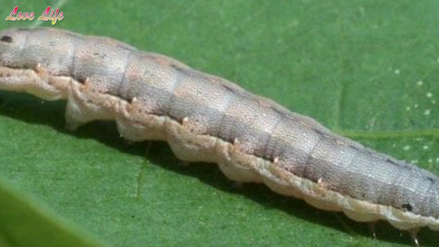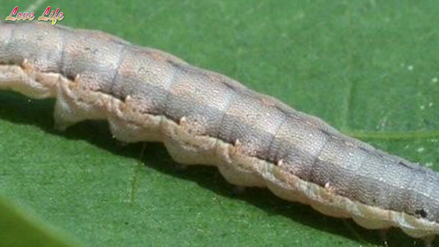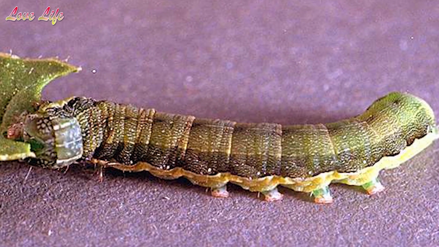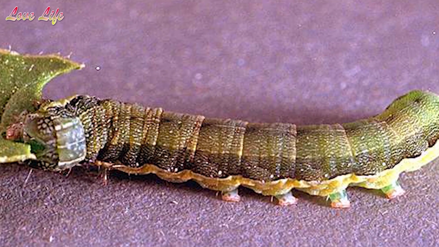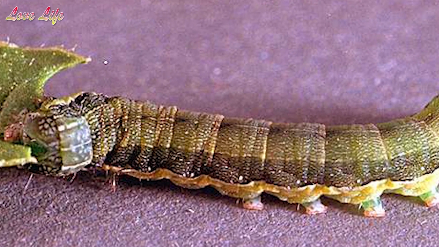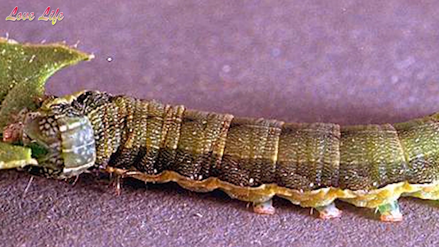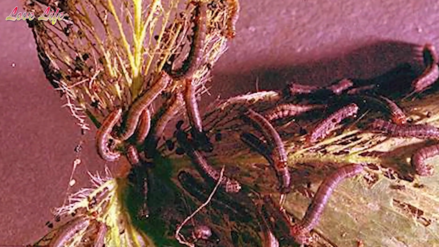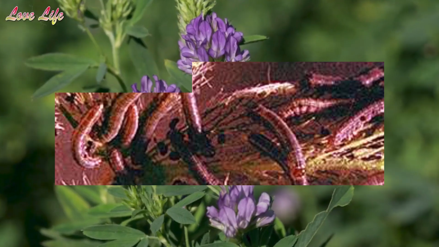The fourth natural control is neem oil. Use neem oil spray to control larvae. The fifth natural control is Bacillus thuringiensis, known as BT. Spray plants with BT, a bacterial control that kills caterpillars. Then you can also employ chemical control, like insecticides.